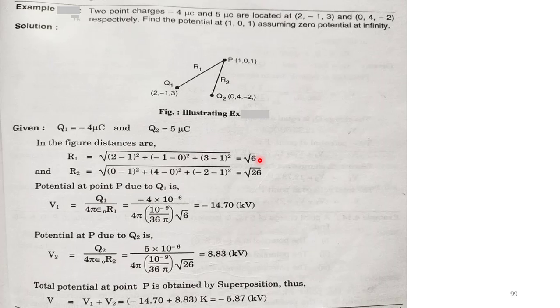So it is root 6. And the distance r2 is square root of (0 minus 1) squared plus (4 minus 0) squared plus (minus 2 minus 1) squared. So this results as root 26.